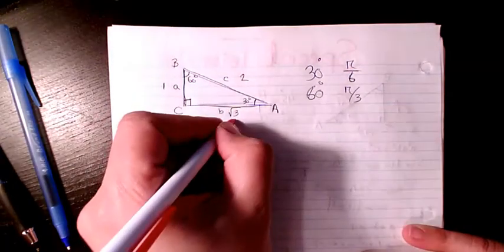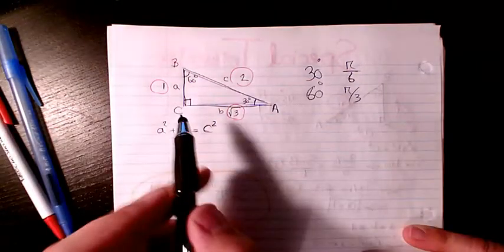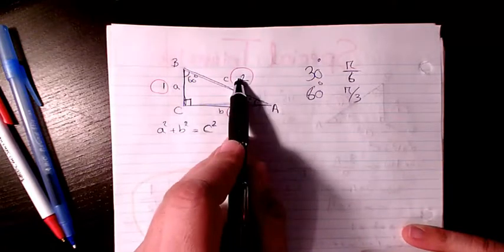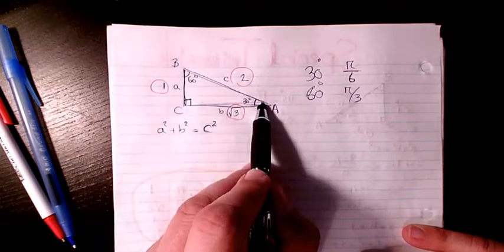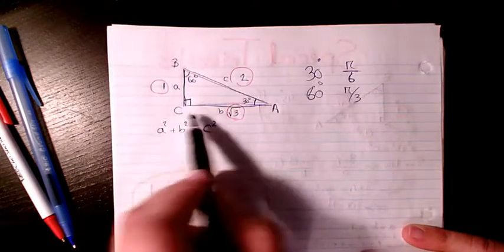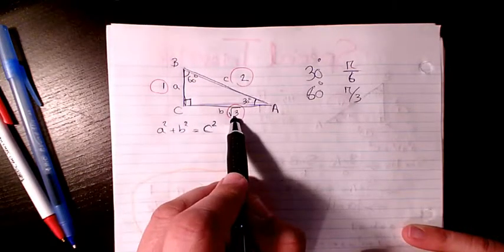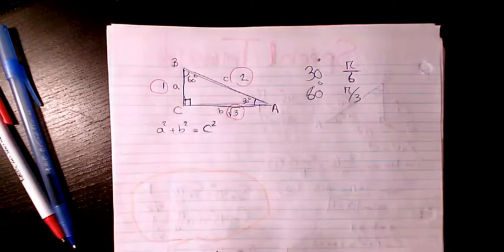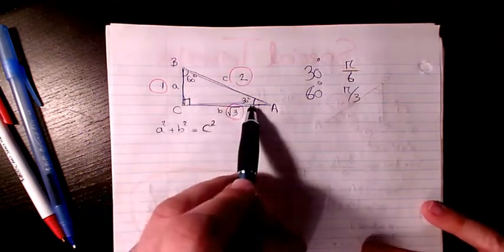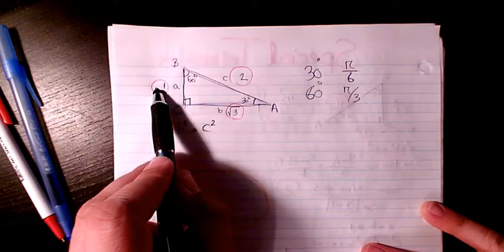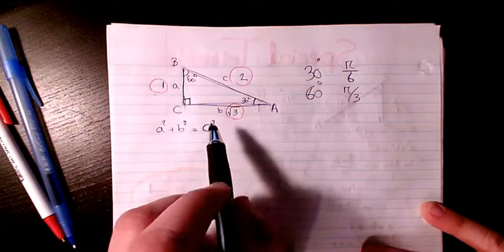Basically you need to memorize these lengths: 1, root 3, and the hypotenuse is 2. So the hypotenuse is 2. The smallest side is 1, and the third one has to be root 3. So that happens when we have 30 degrees and 60 degrees. And obviously the side opposite to 60 degrees has to be bigger than the side opposite to 30 degrees, based on the sine law.